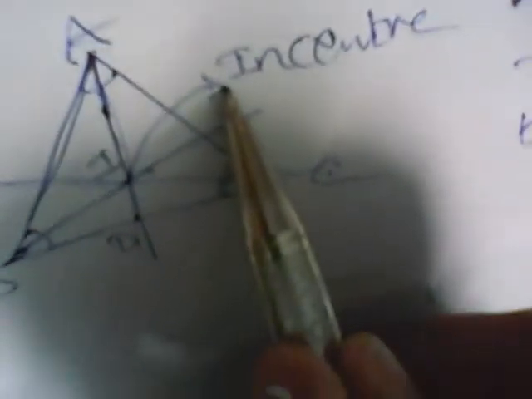Here we have the following figure. A, B, C are vertices. AD, BE, CF are the angular bisectors. Now the point of concurrence is nothing but the incenter. We can denote it with I.